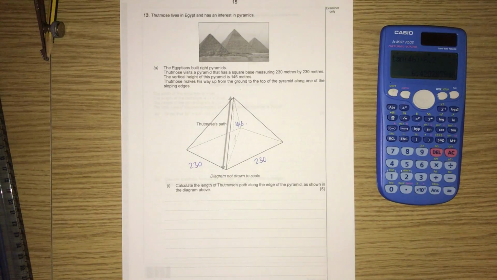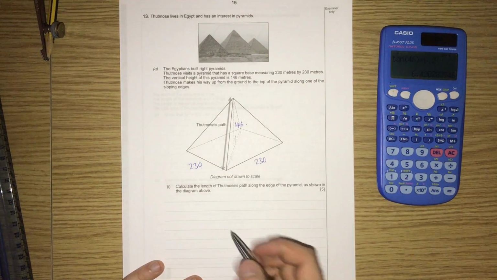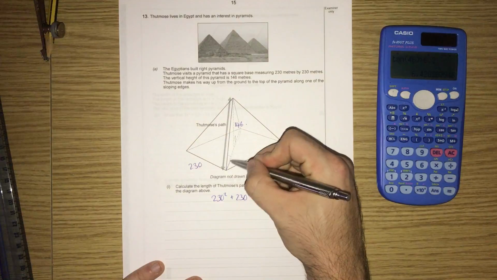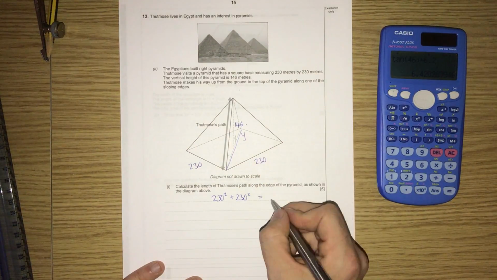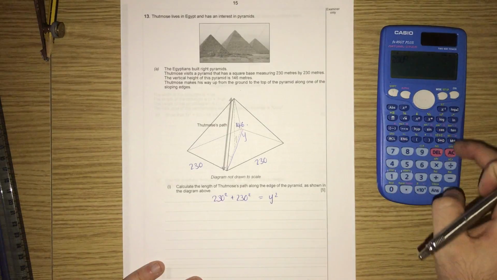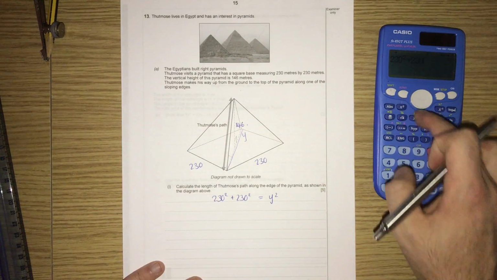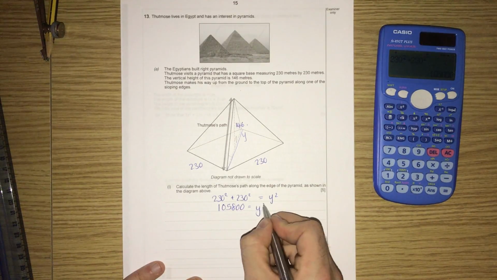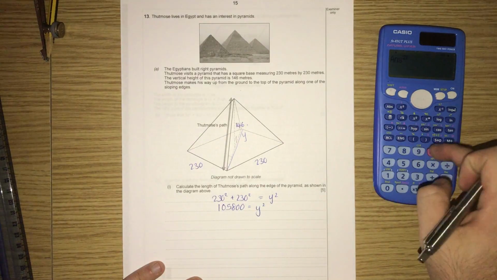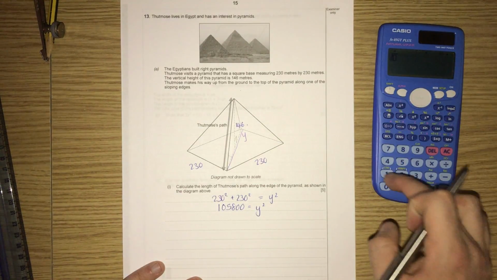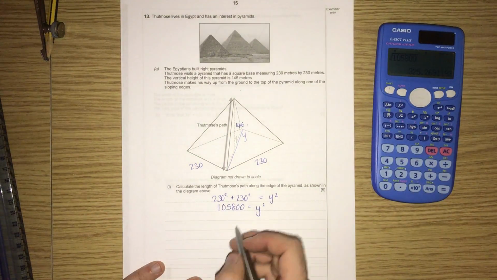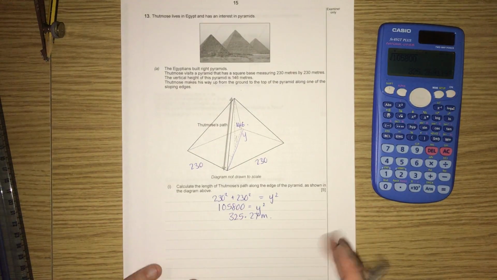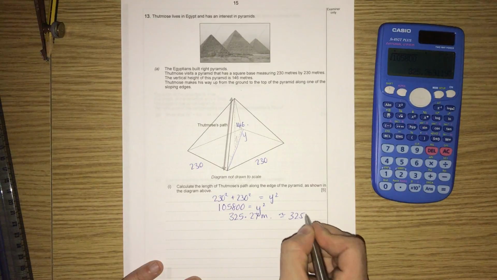So the first thing I'm going to do is use Pythagoras to find out the base of it. So I'm going to do 230 squared plus another 230 squared, which is going to be equal to the diagonal there, which we'll call y. So that's equal to y squared. So 230 squared plus 230 squared, we have 105800 equals y squared. So then we square root the answer. So we find that across the bottom we have 325.27 meters. Everything's been measured to the nearest meter, so we're going to call that approximately 325 meters.